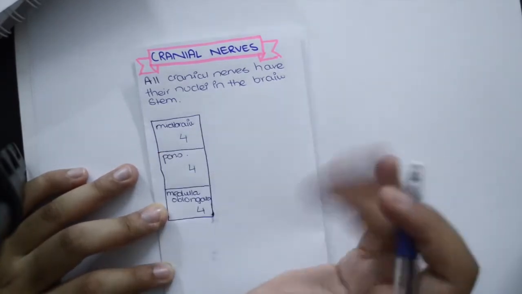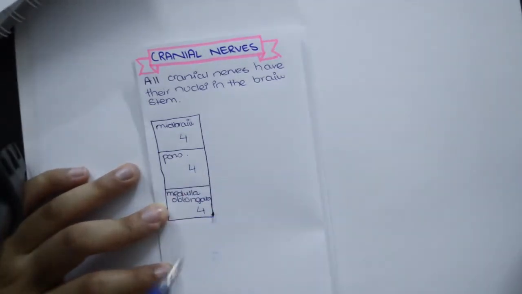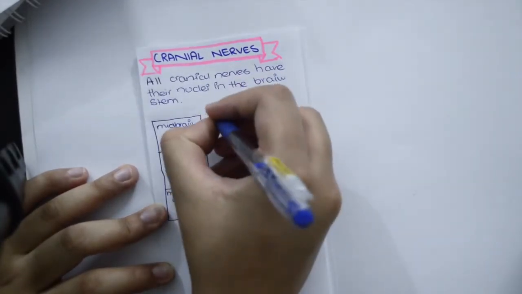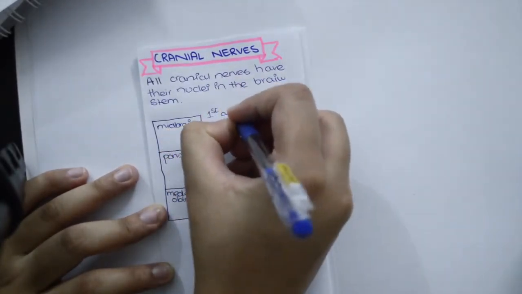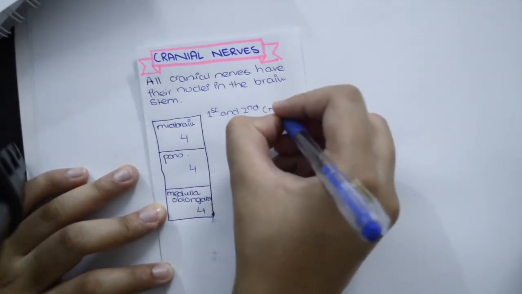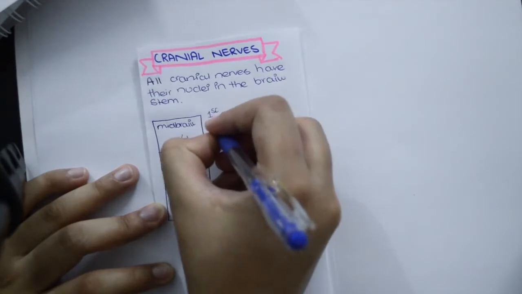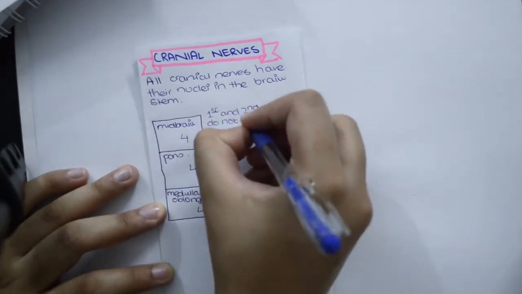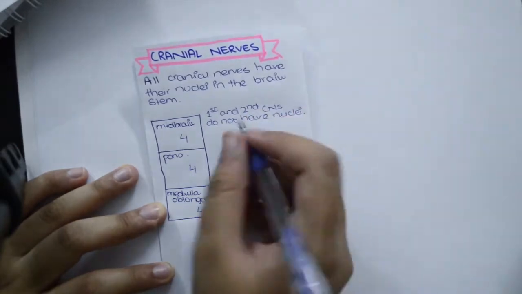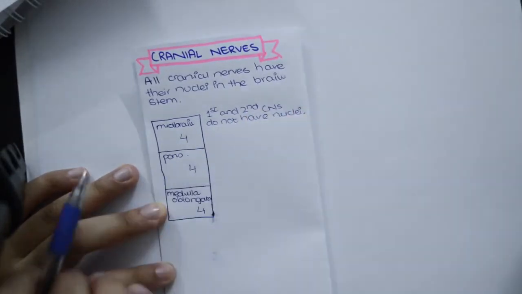So the first 4, from 1 to 4, we gave to midbrain, but there came a problem. The first and second cranial nerves do not have nuclei. So the nuclei will not be in the midbrain.